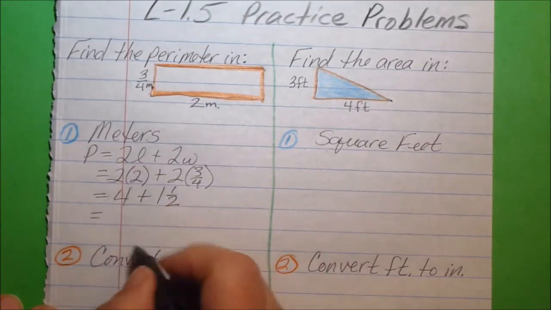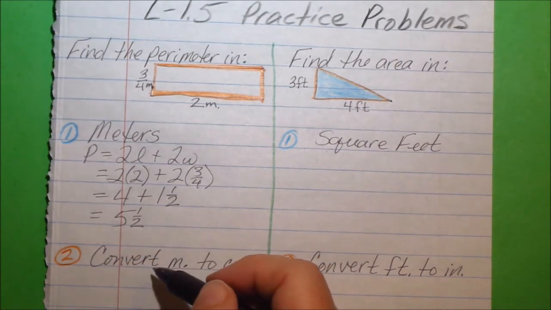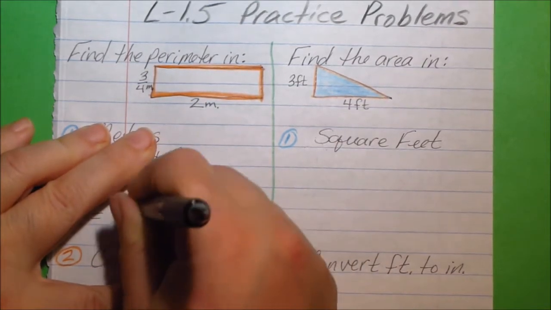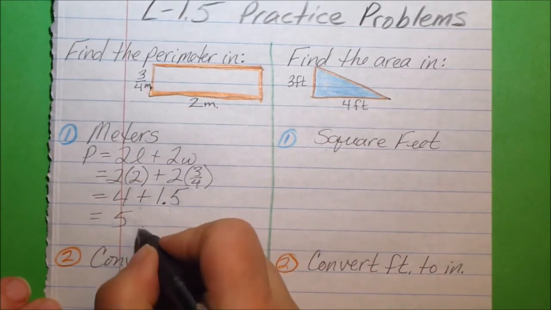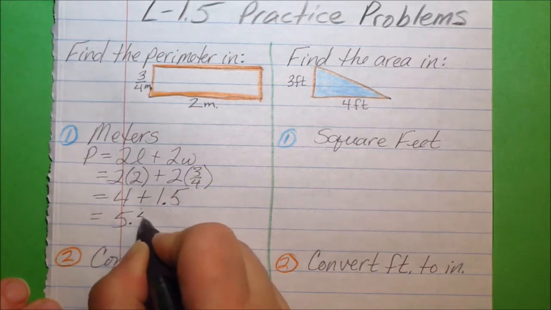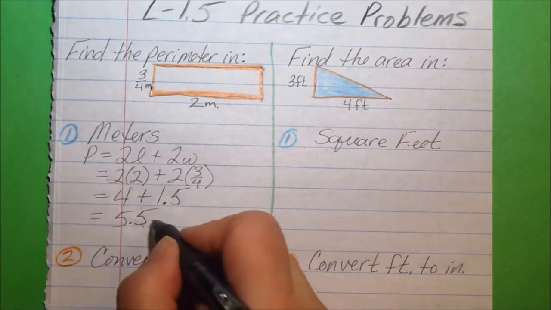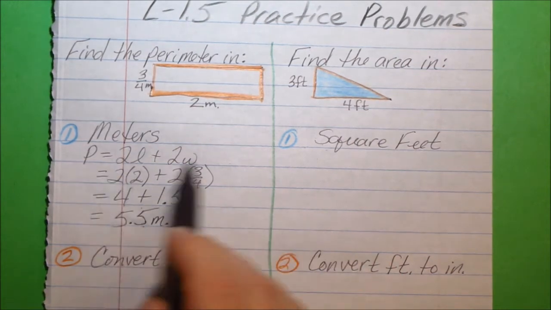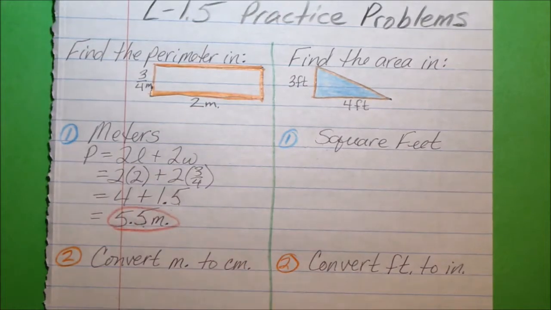And so, in meters, I have 5 and 1/2, or actually we should be expressing this as decimals. When we're working in metric, we usually use decimals. So 1.5 would be 1 5/10, so we'll make that 5 5/10. It wouldn't be wrong if you did it in fractions, but we typically keep things in decimals when we're dealing with metrics. So the perimeter of this rectangle is 5 5/10 of a meter, or 5.5 meters. All right, so I'm going to circle that.